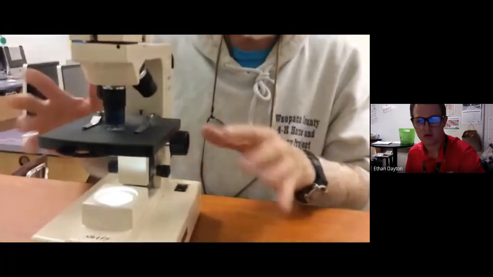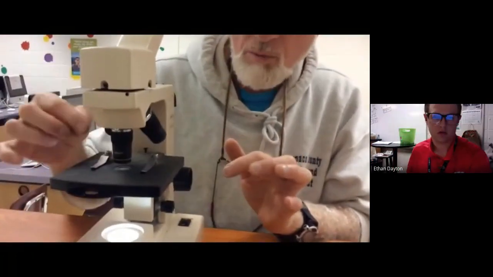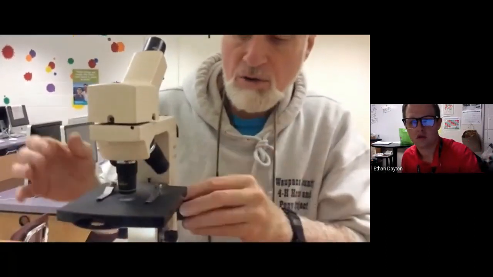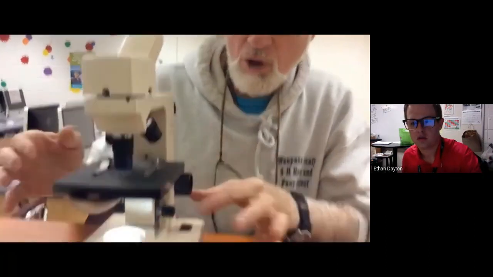If we want to work with the coarse adjustment, we have to move back to a medium or to a low power. So medium and low power, coarse adjustment. Medium power, coarse adjustment. High power, only fine adjustment. Now it's time to clean up. So I'm moving back to low power. I'm lowering my stage all the way down.